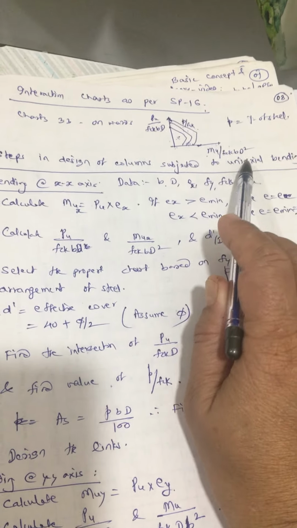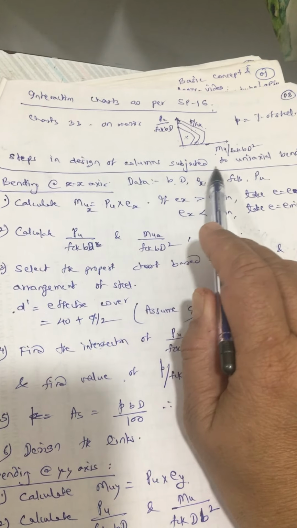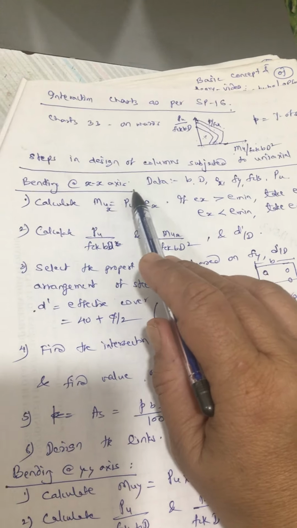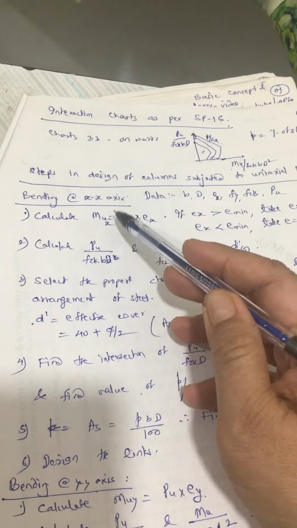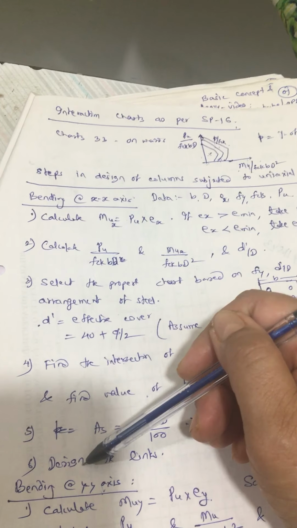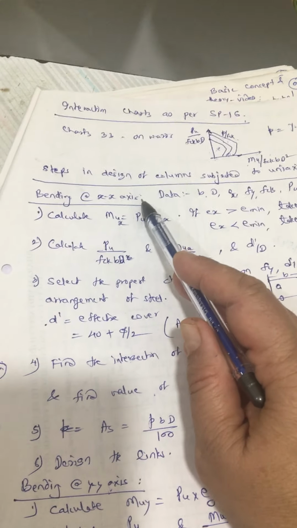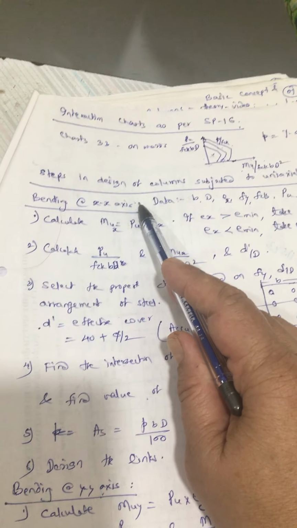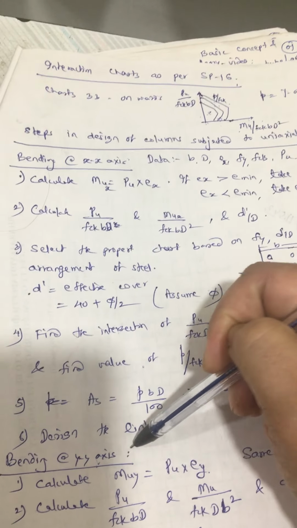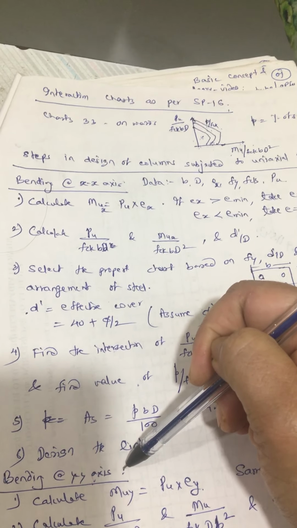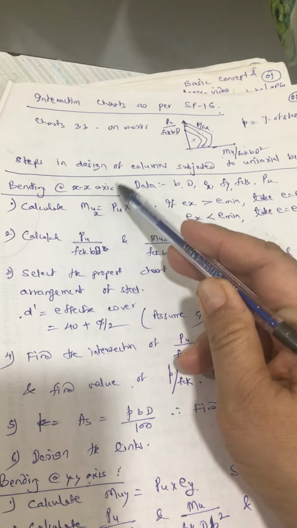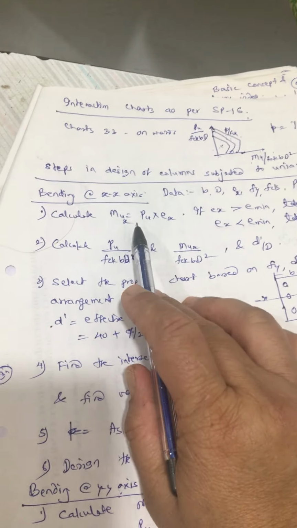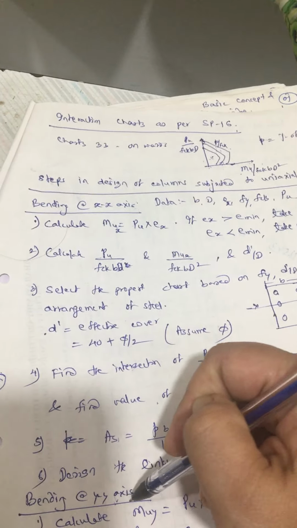Let us now study how to use these interaction charts for the purpose of design of the column subjected to axial load and uniaxial bending. The bending may be about x-axis, it may be about y-axis. Therefore, the separate procedure for both the axes is given. This is because when the bending takes place about x-axis, the bending stress is equal to M by Z, where Z is equal to bd square by 6, whereas when the bending takes place about y-axis, it is db square by 6. So accordingly, we have to understand the separate procedure. The procedure is exactly the same except replace D by B where it is bending about y-axis.